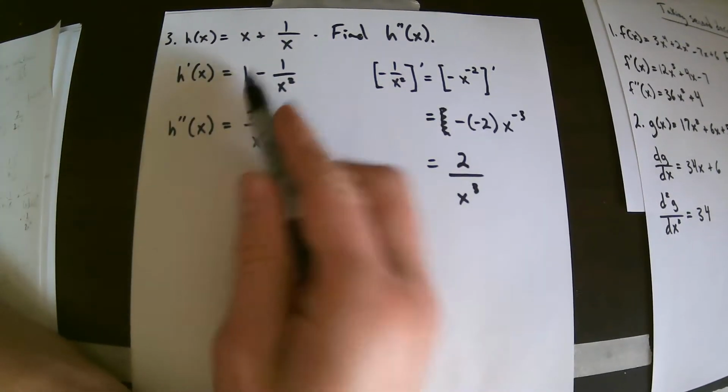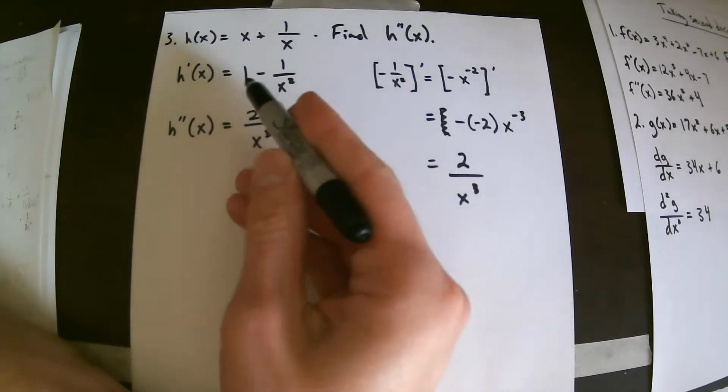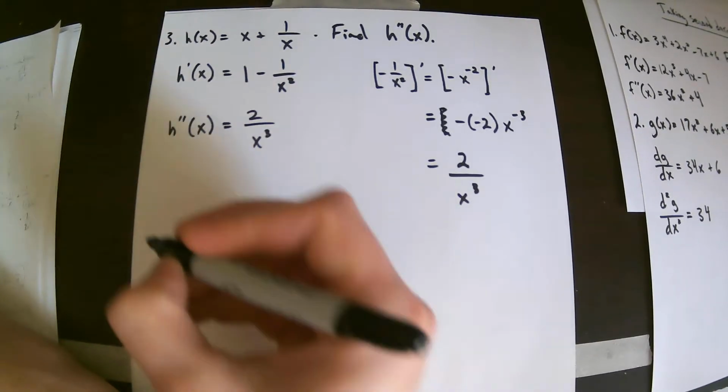And the 1 here, the 1 just disappeared. It's constant. You take the derivative of a constant and it disappears. It's 0.